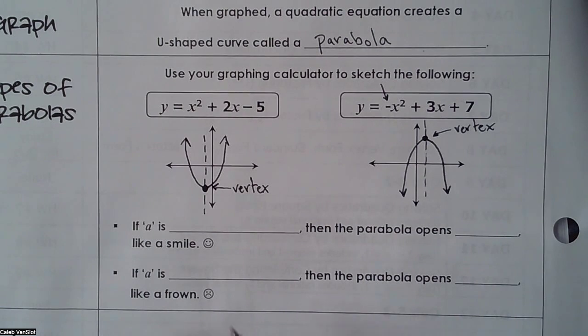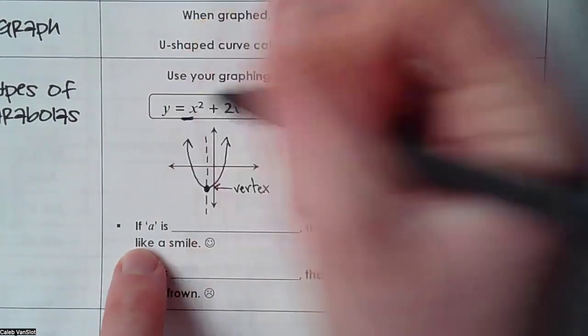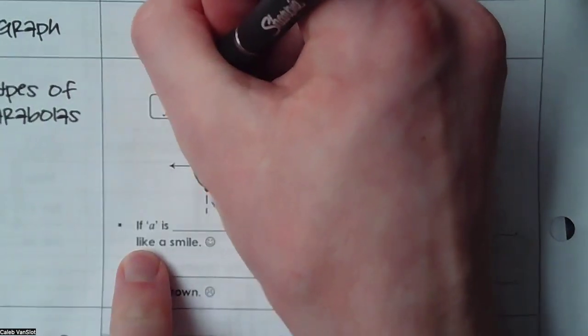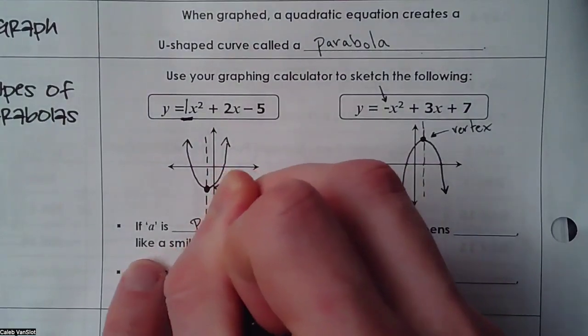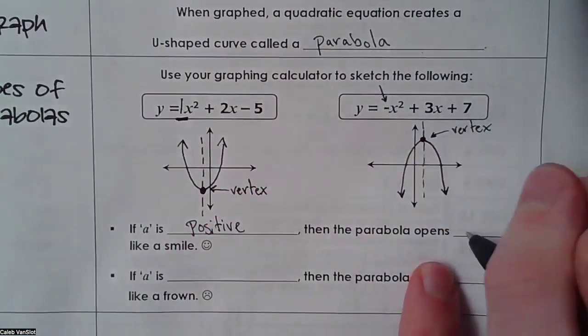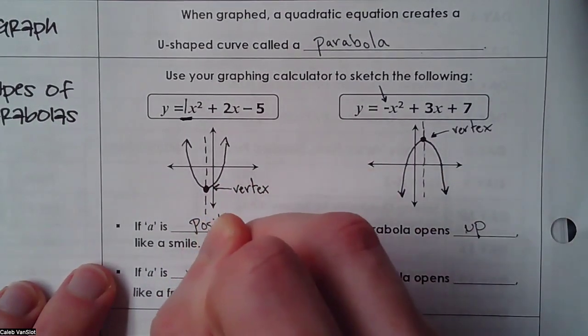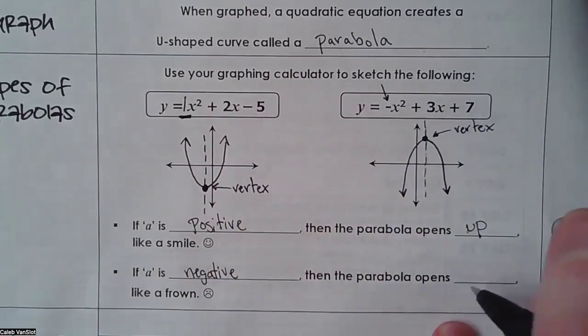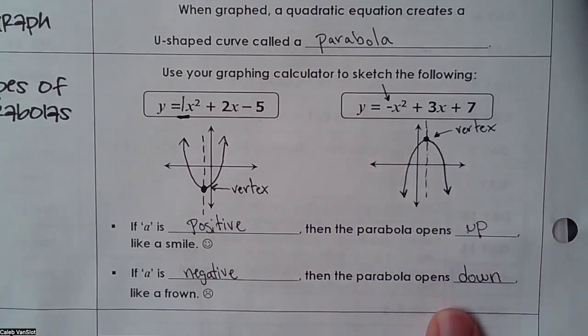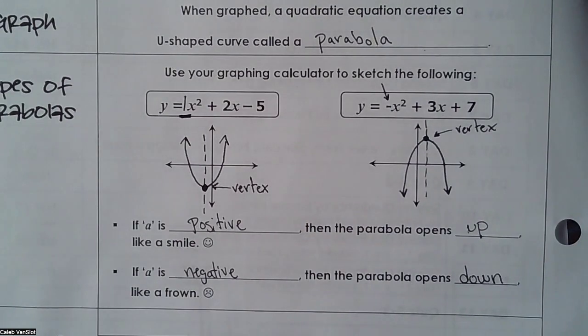All right. So you guys, we kind of already mentioned this, but if A, you guys over here, again, even if nothing is in front of your X, that's just a 1, right? So if A is positive, yep, if A is positive, it opens up on your graph. Exactly. And if your A is a negative, that means your parabola opens down. Okay. So again, we'll be kind of reinforcing this idea in a couple lessons from now. But again, positive A value opens up, negative A value opens down.